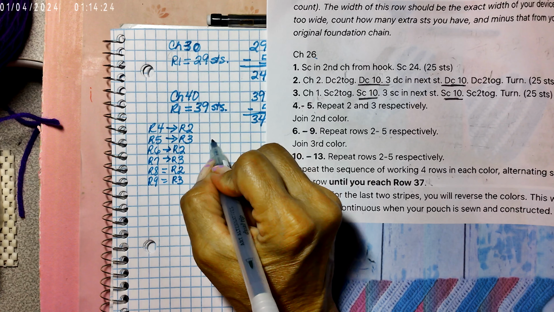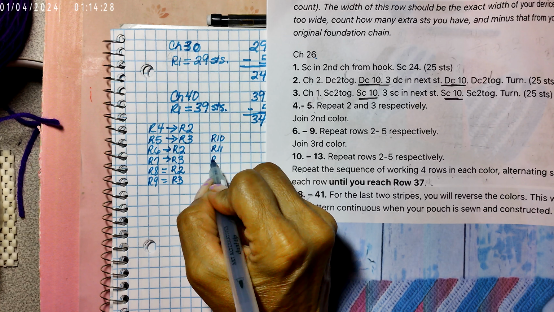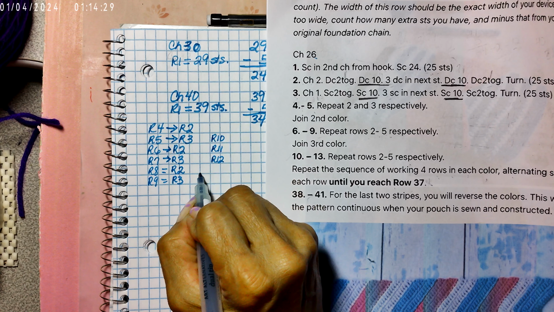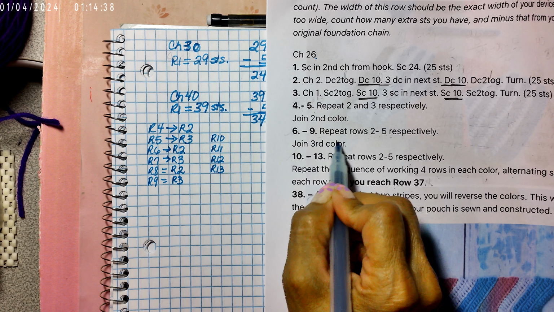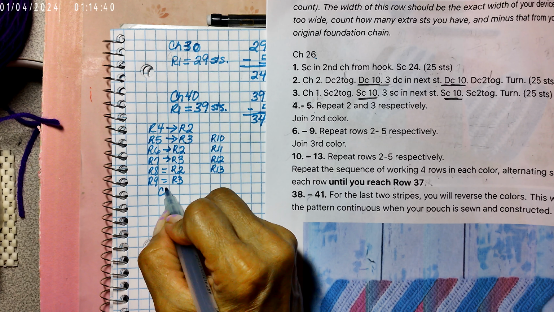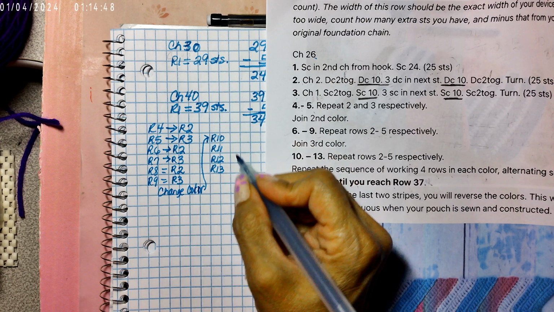So then we have row 10, row 11, row 12, and row 13 right here, the next 4. Okay, because 6 through 9 is one color, and then we're going to change colors, which is going to be, then we're going to start row 10.